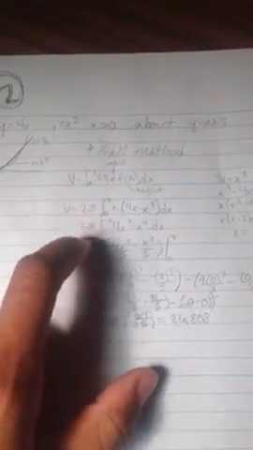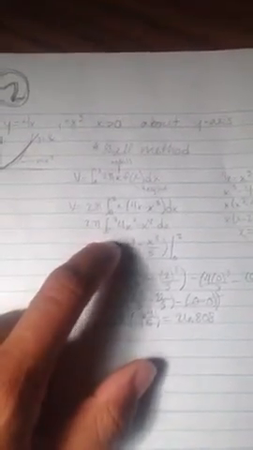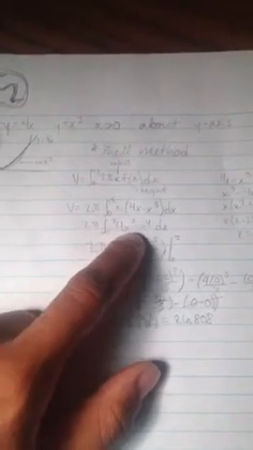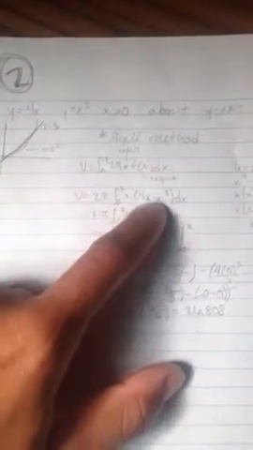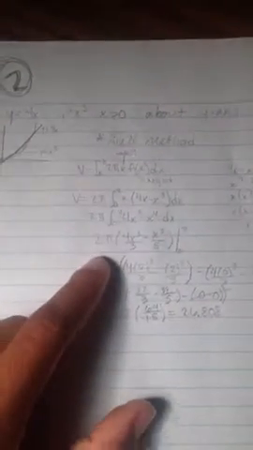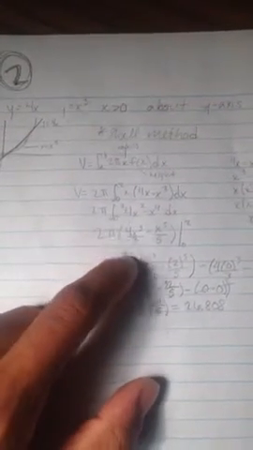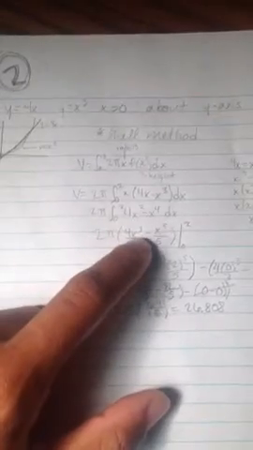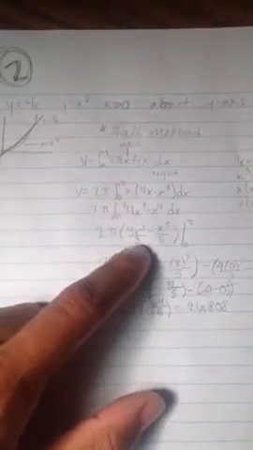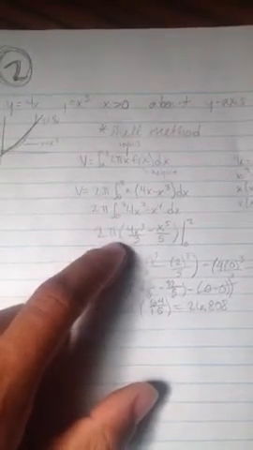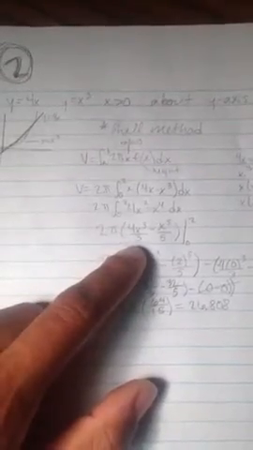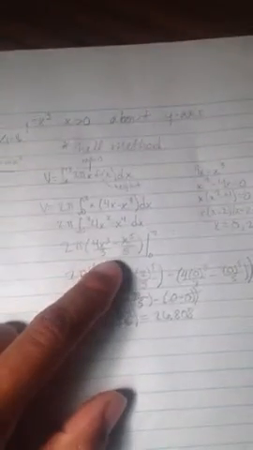You bring out the 2 pi as a constant, times the integral from 0 to 2 of 4x squared minus x to the 4th, which I got by combining these terms with the x dx. Integrating that with the power rule, you add a power and then divide by that power. So you get 2 pi times 4x cubed over 3 minus x to the 5th over 5.